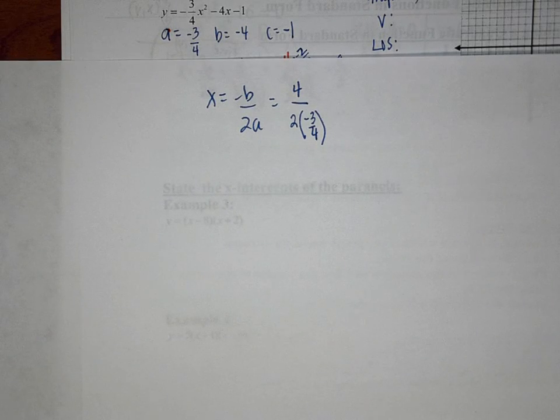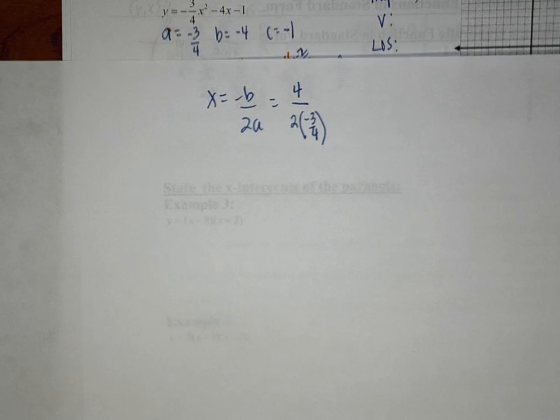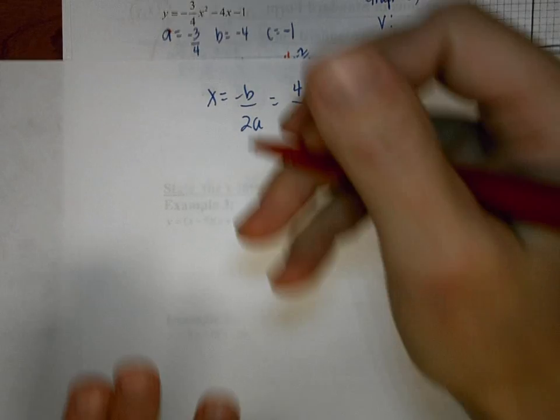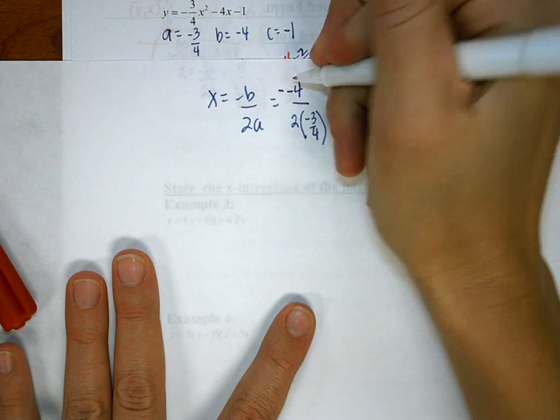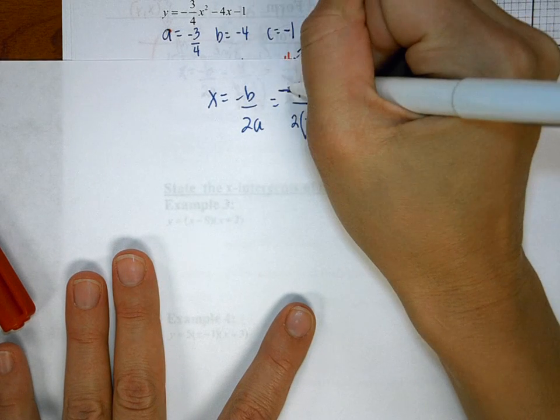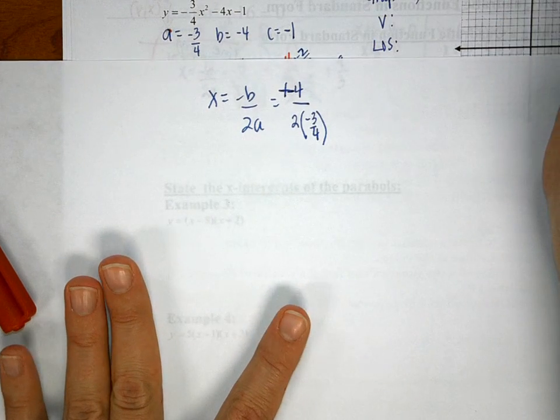Yes, it's always going to be the opposite. Yeah, that's fine. What she was saying right here is that if it's negative b, you have a negative 4, which ends up making a positive 4. So if you want to think about it that way, you can also write it that way.